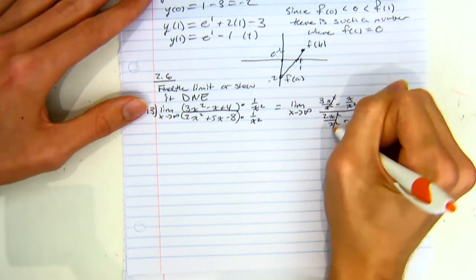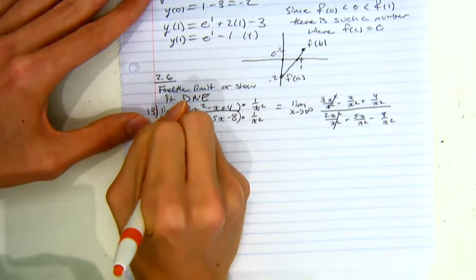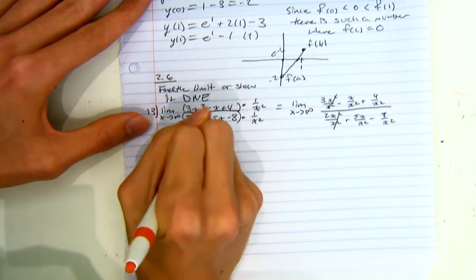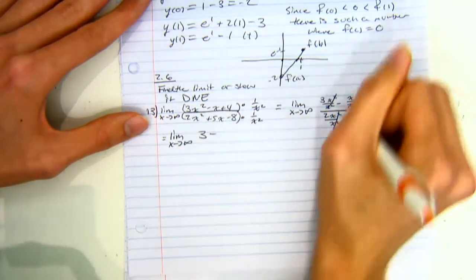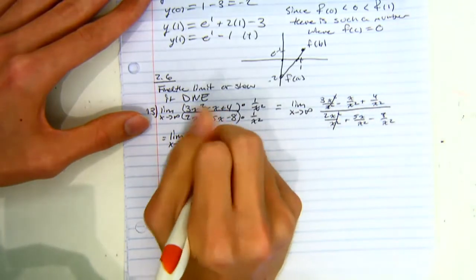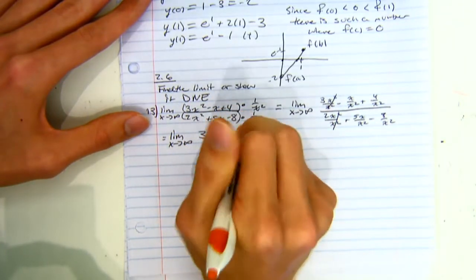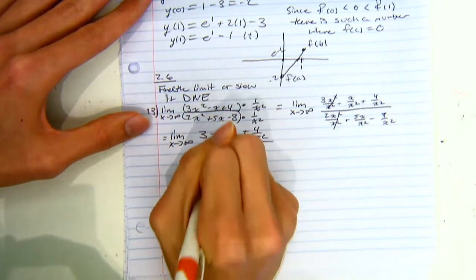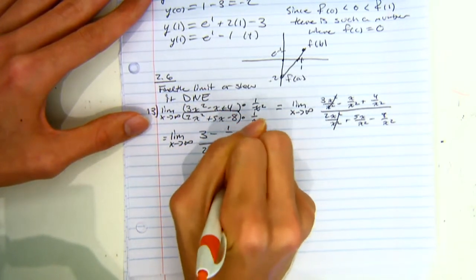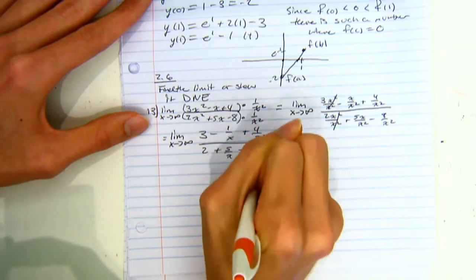These cancel and these cancel. And we're going to be left with, reducing all these terms too, 1 over x plus 4 over x squared, over 2 plus 5 over x minus 8 over x squared.